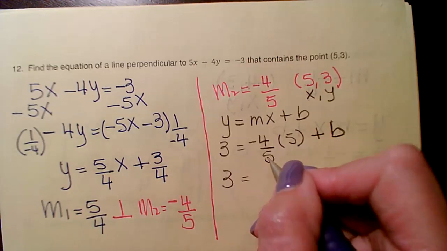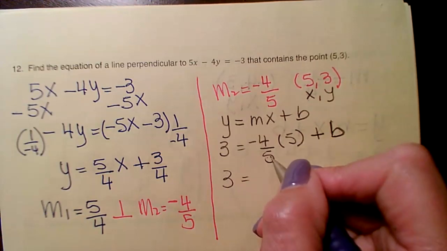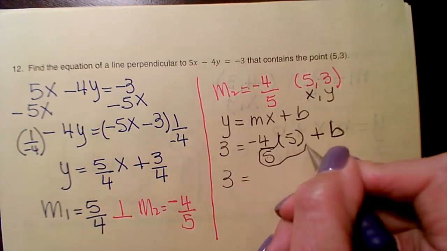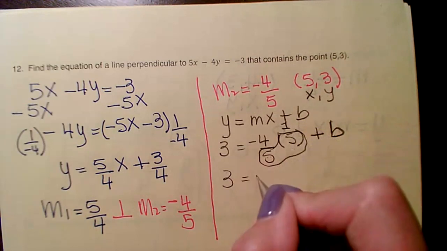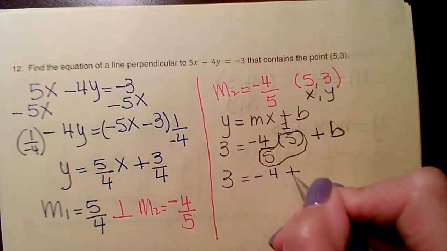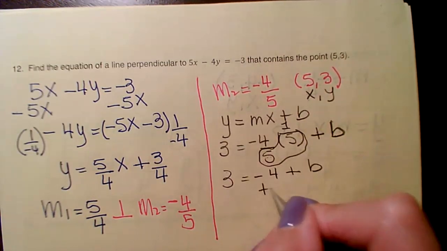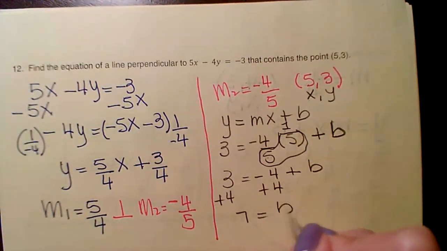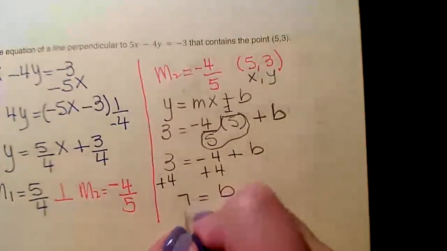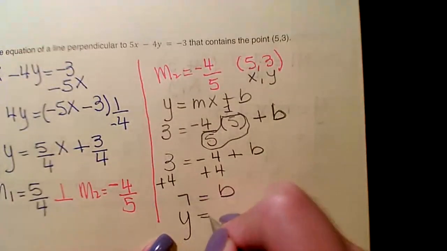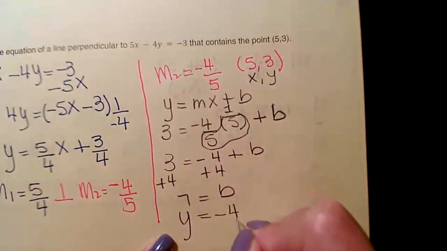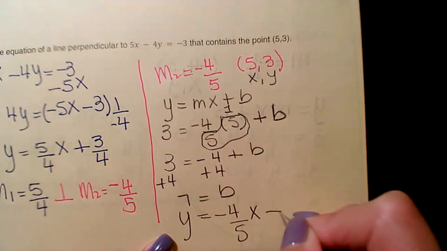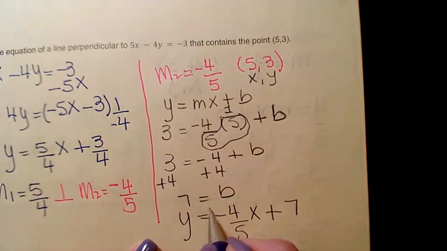That's negative 4, right? Or you could just simplify it here. Right here, you can make a 1 and say that's negative 4 plus b. So b is equal to 7. So here's my new equation. The slope is negative 4 over 5 x plus b, which is 7.